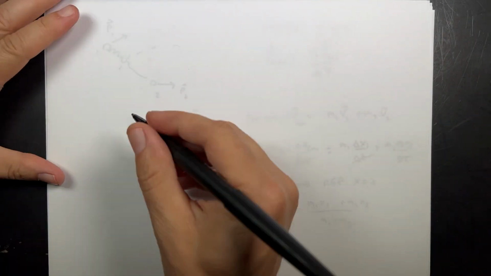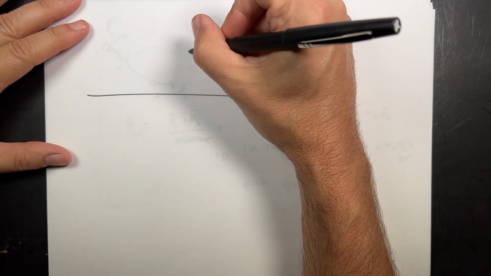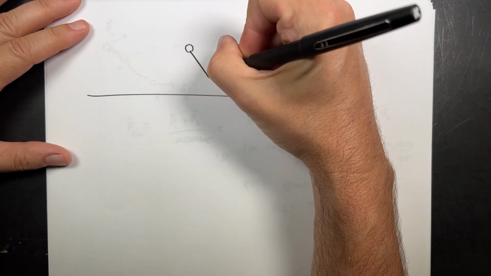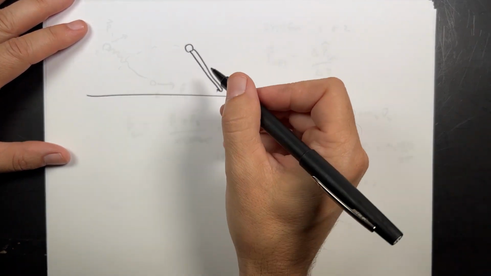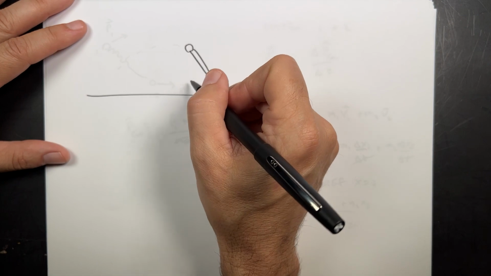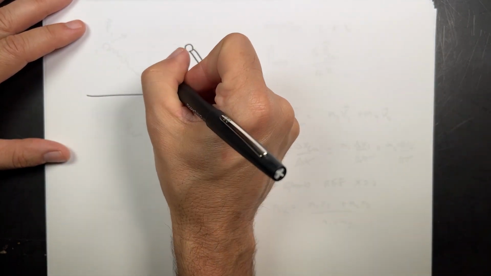Here's my favorite example. Suppose that I have a bike, and this bike is like this. So it's coming out of the page and it's leaning, and so it's accelerating this way.